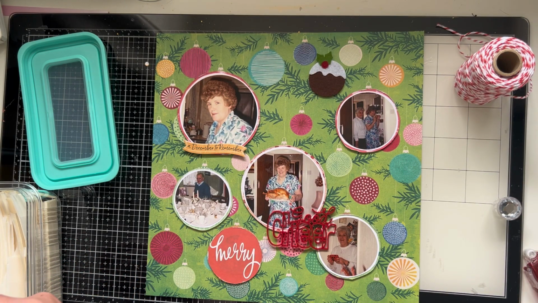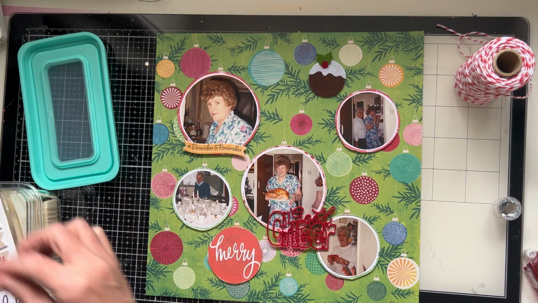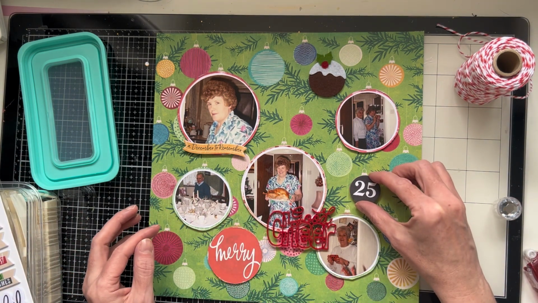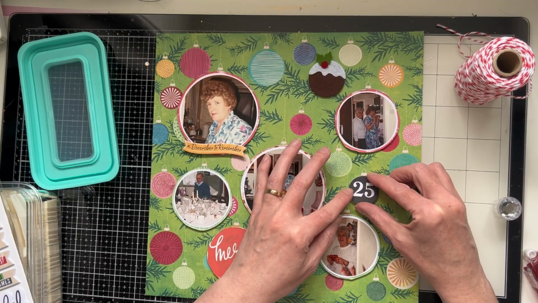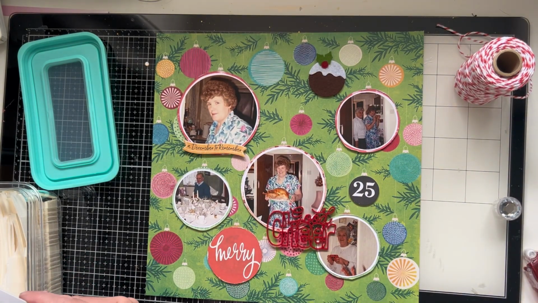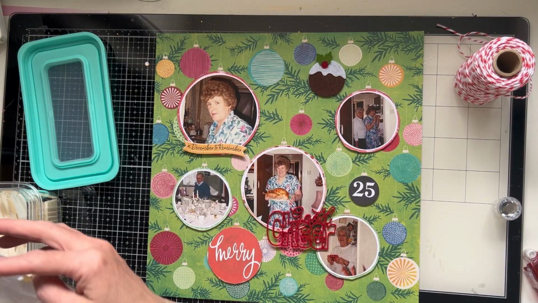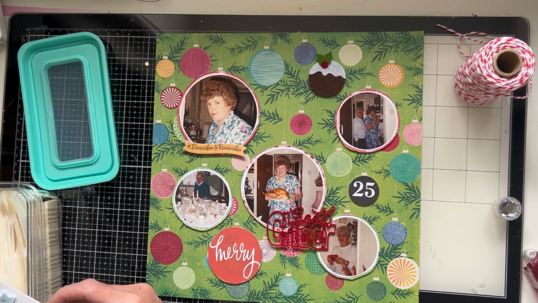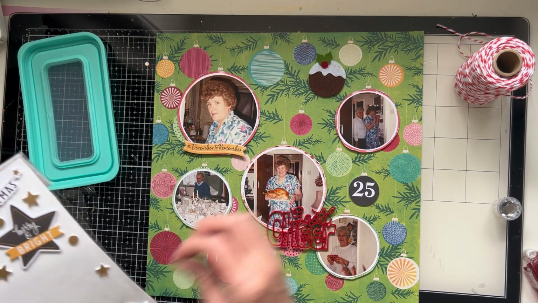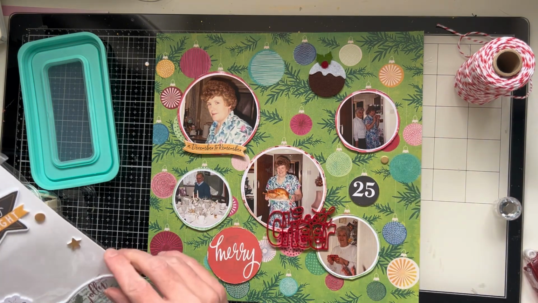I've got a number 25, which I could put on there. And then I've just got some little gold dots that I could put on.